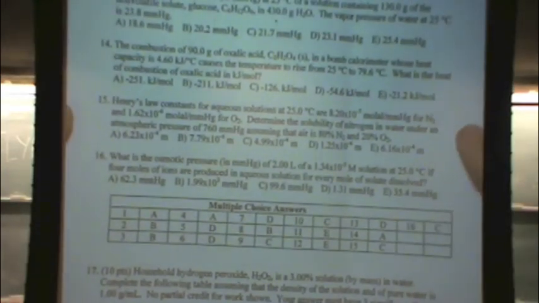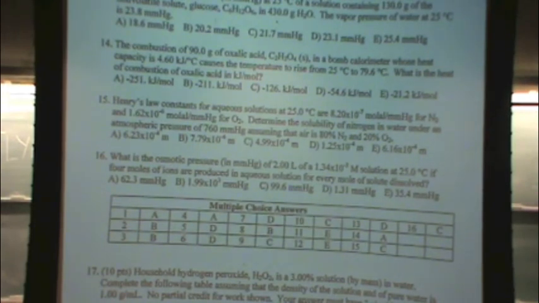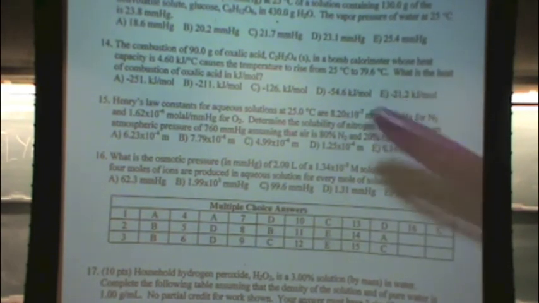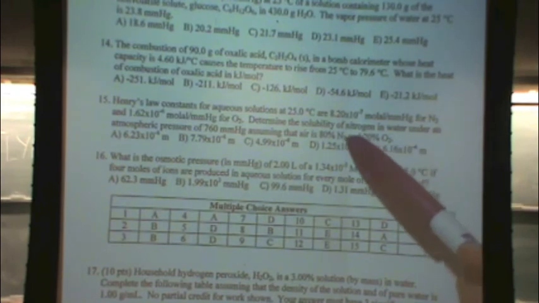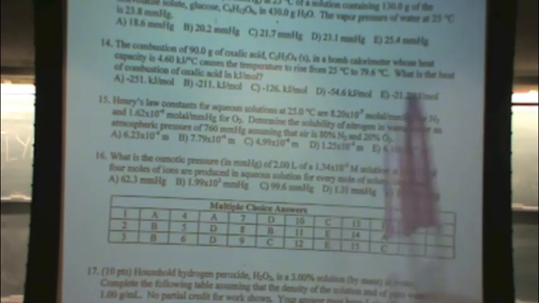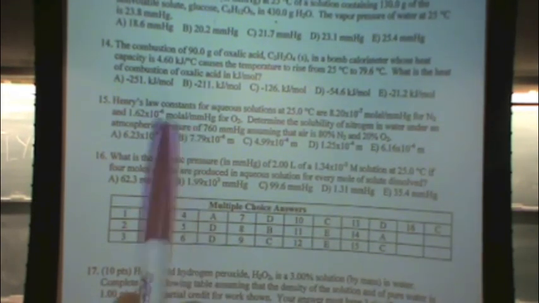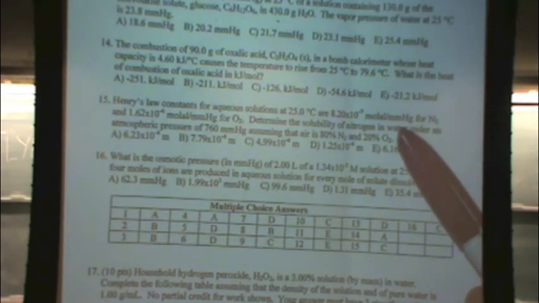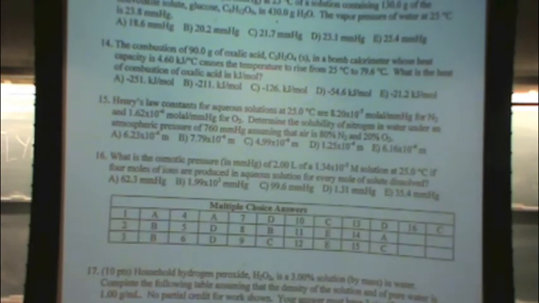This is the Henry's Law constant problem. I'll try to do this one fairly quickly as well. Okay, it's this one right here, page 25. We want to do this for nitrogen, right? And so Henry's Law is for a gas and a liquid, so nitrogen and water. So you need the constant for nitrogen, which is right here. They give you the constant for oxygen, but you don't need that because they ask you only about nitrogen. So you're going to use this 8.2 number, not the 1.62.